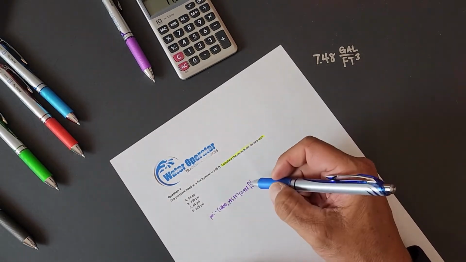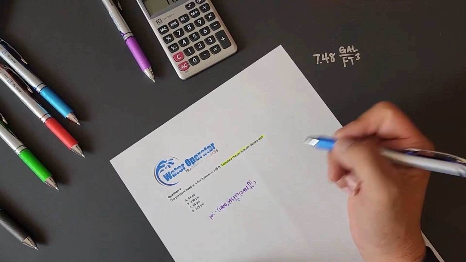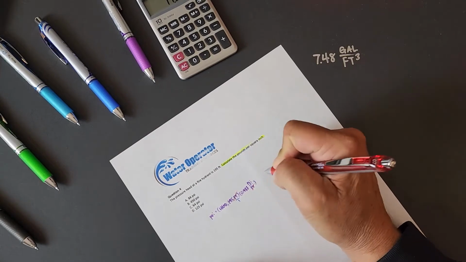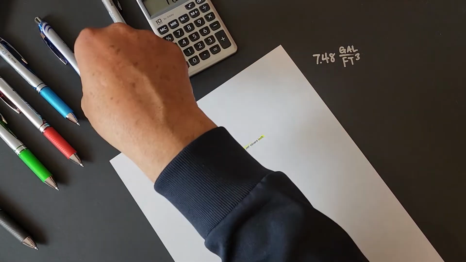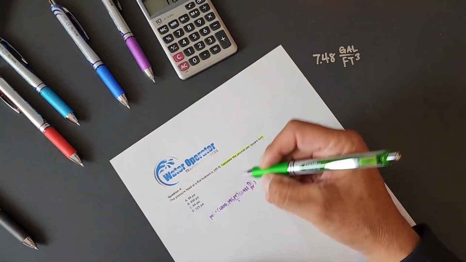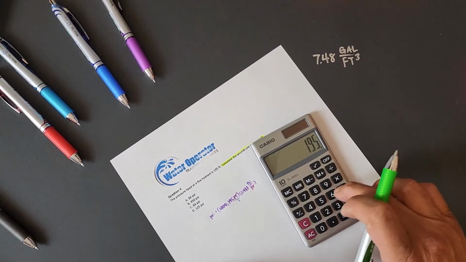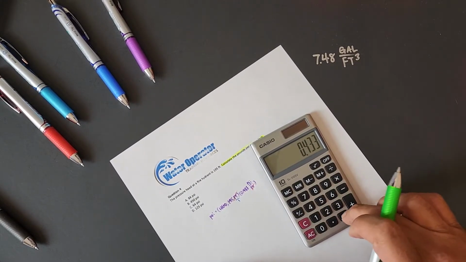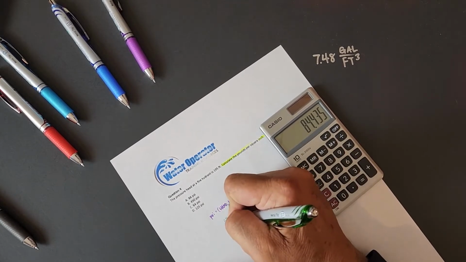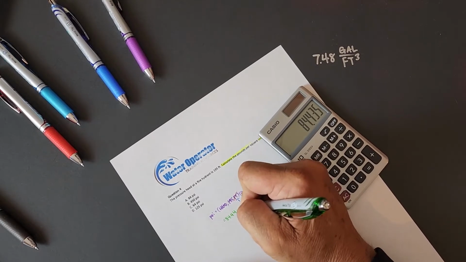We want to cross cancel to eliminate the feet, so I'm going to put that over there. Take out that foot, and that leaves us with 195 times 0.433 equals 84.44 psi.